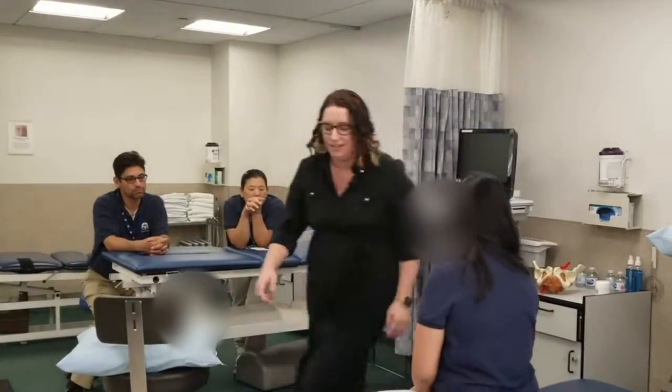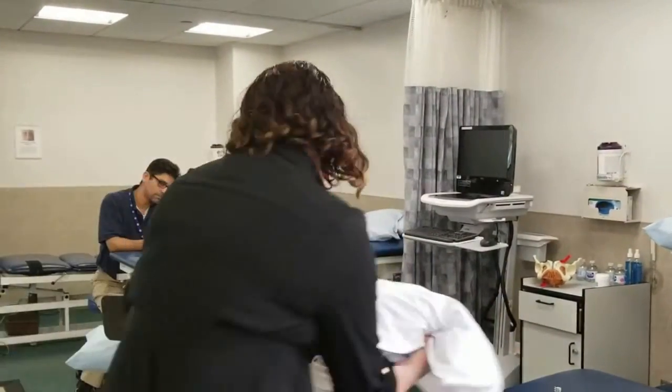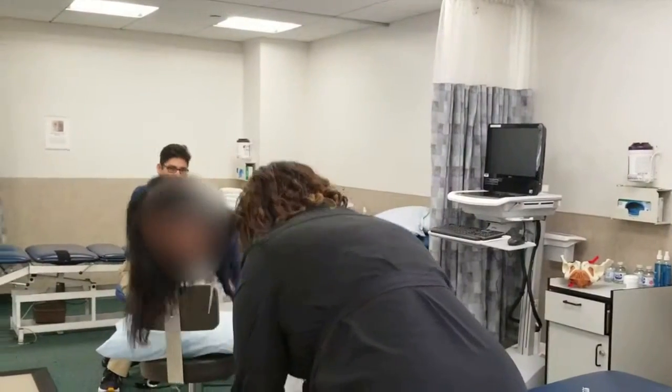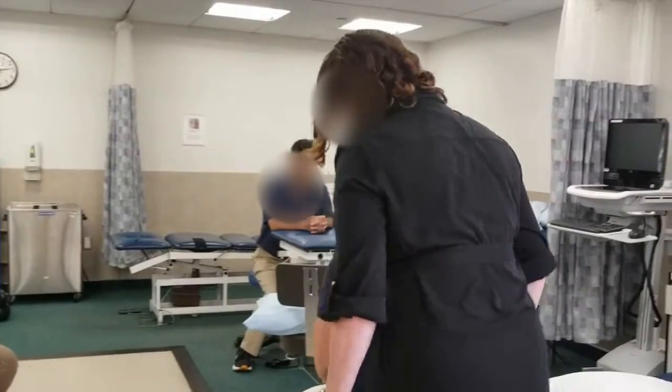Let's see. Is this sturdy on this side? I can have you sit on this end without you falling off the table. Okay, so I'll have you sitting actually on the corner. So you're going to kind of straddle the corner.